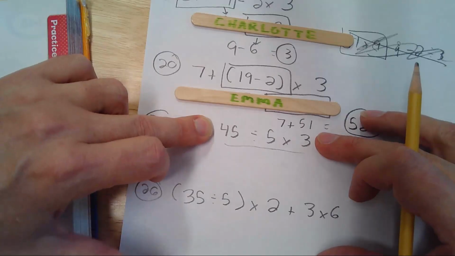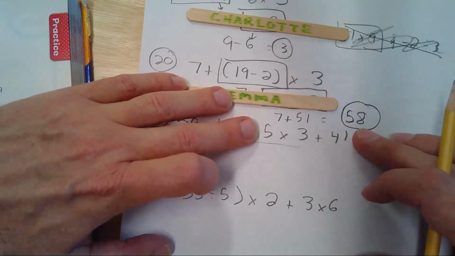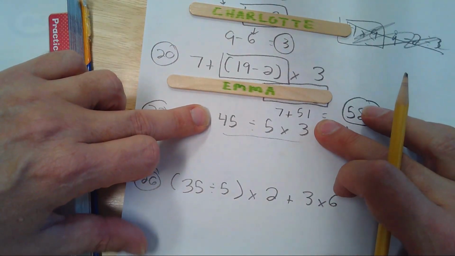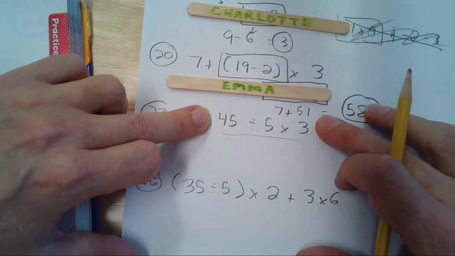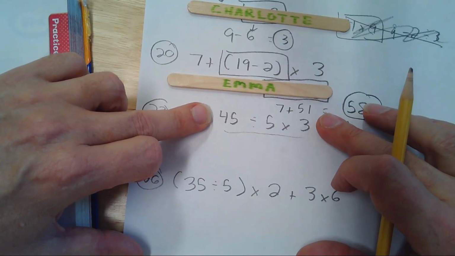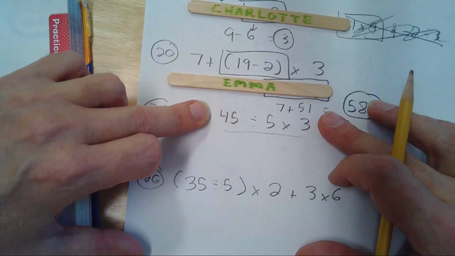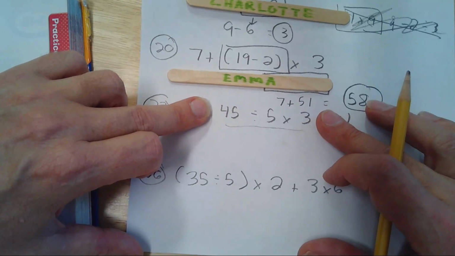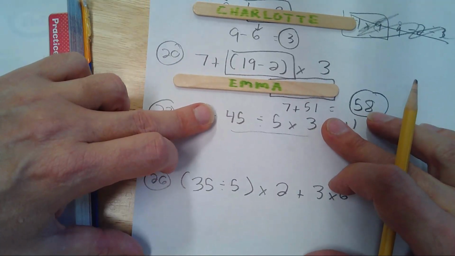So I got 45 divided by 5 over here, 5 times 3 over there. Which one should I do first? The division one. Right, why? Why am I doing the division first? What's the tiebreaker?